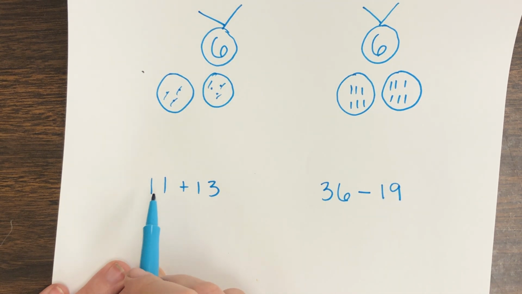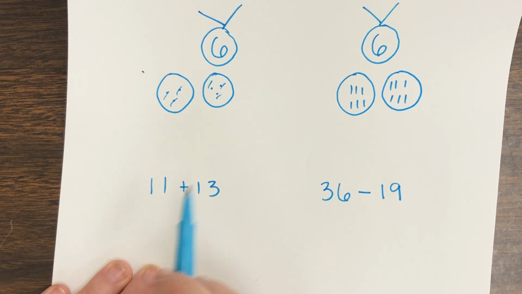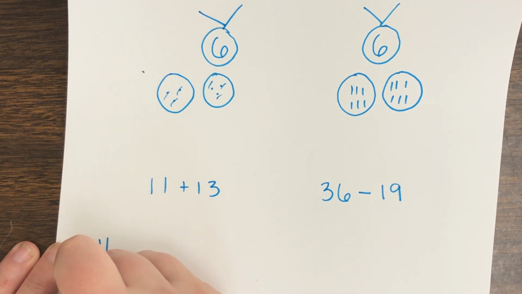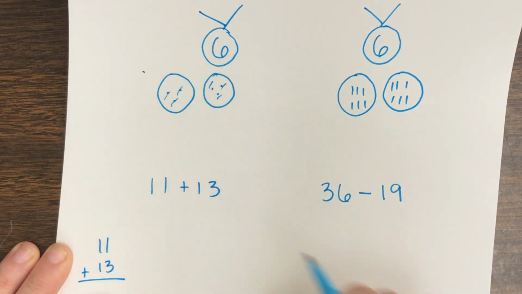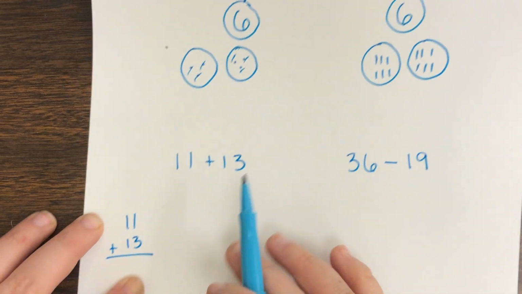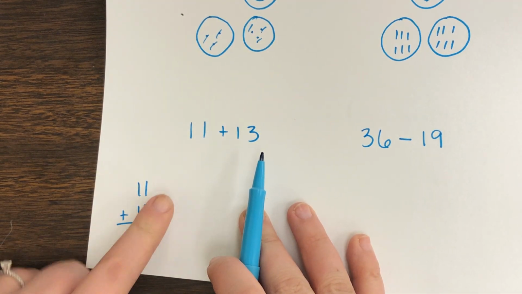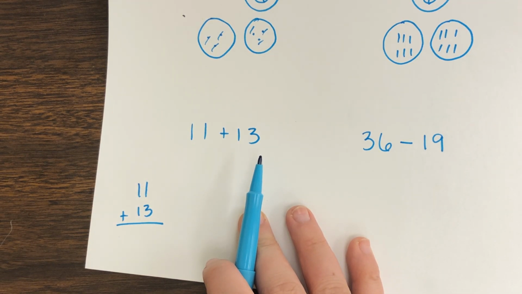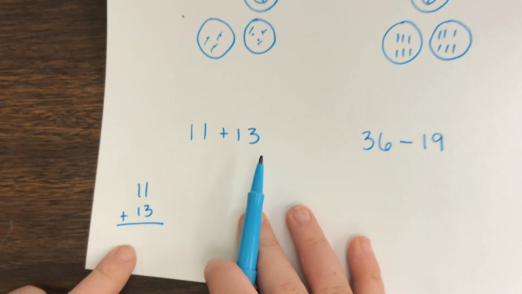I always like to line up these problems whenever I'm adding or subtracting, especially if they're double digit, just because it's a lot easier to add 11 plus 13 like this than try to count up just in my head, okay? I would always recommend showing your work somewhere on your paper and rewriting the problem. Don't be afraid to rewrite the problem. You need to understand it in a way that works for you. This way works for me.